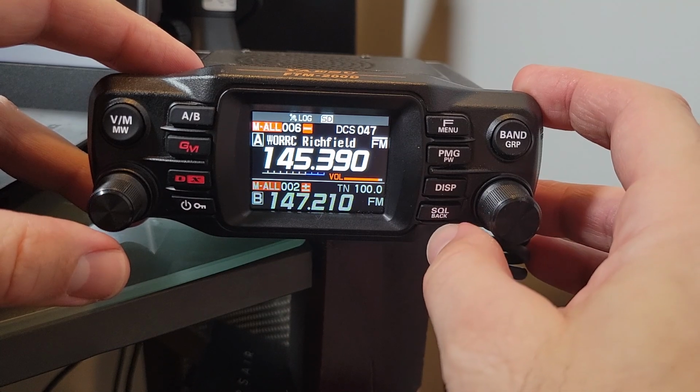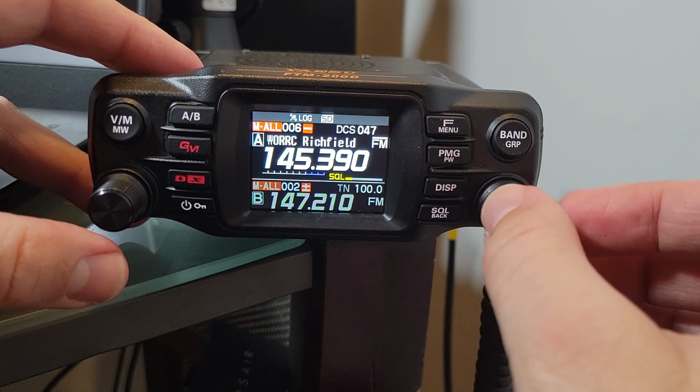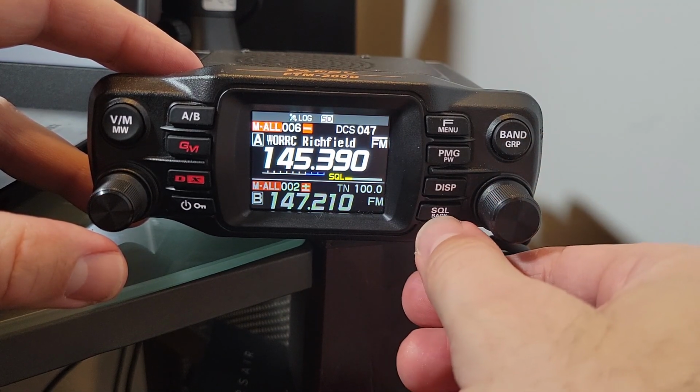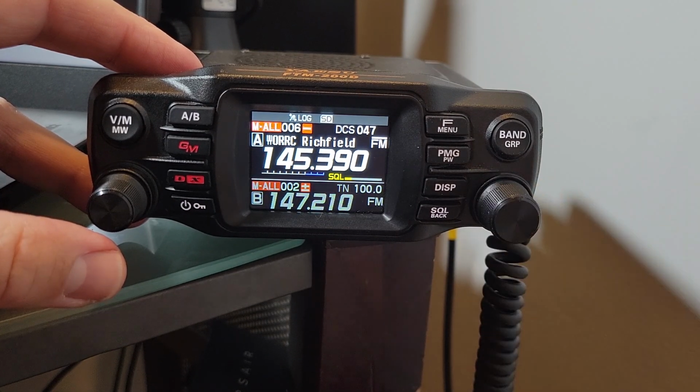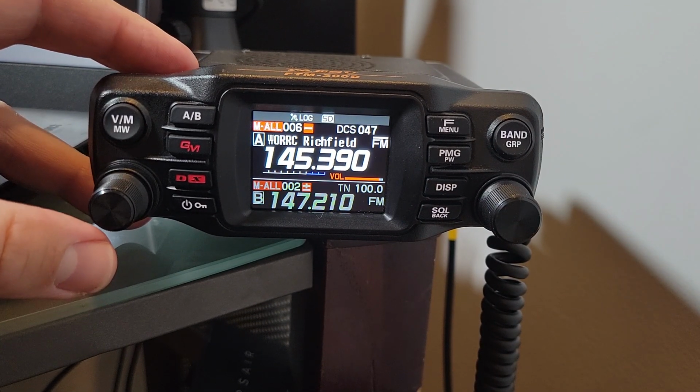In the very bottom, we've looked at this button already, but it also has one other function, and that is the squelch. And you can modify that up and down just with one push here and then moving this dial back and forth to select what you want. And pushing back will put your squelch selection into practice.